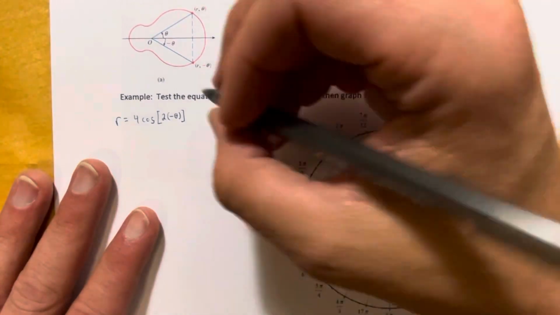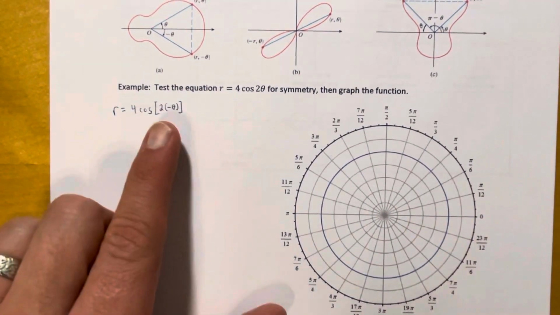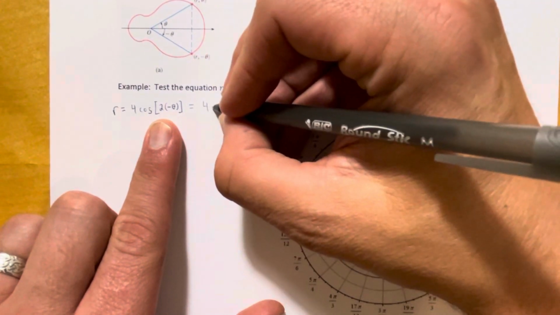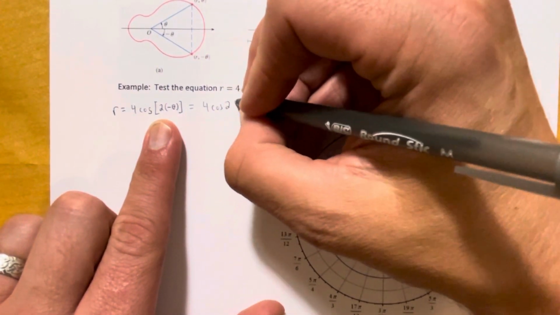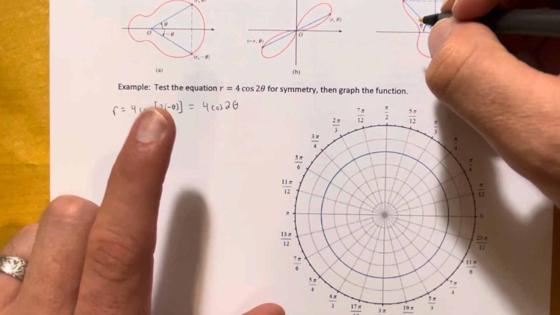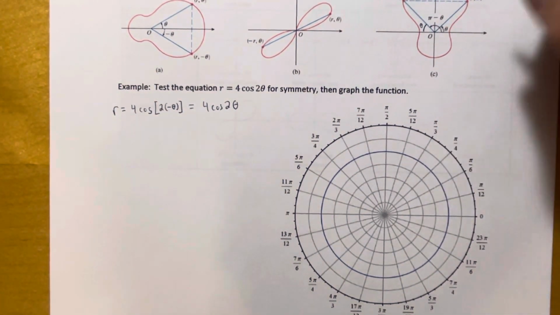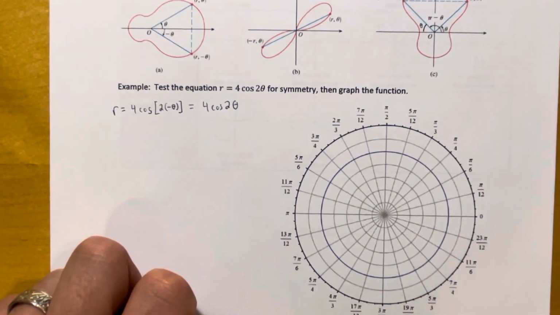Now here's where you have to know something about the cosine function. This is the same thing as negative 2 theta, but that would be the same thing as 4 cosine of just 2 theta. The negative goes away, and the reason that happens is because we know that cosine is an even function, and that's a property of even functions.